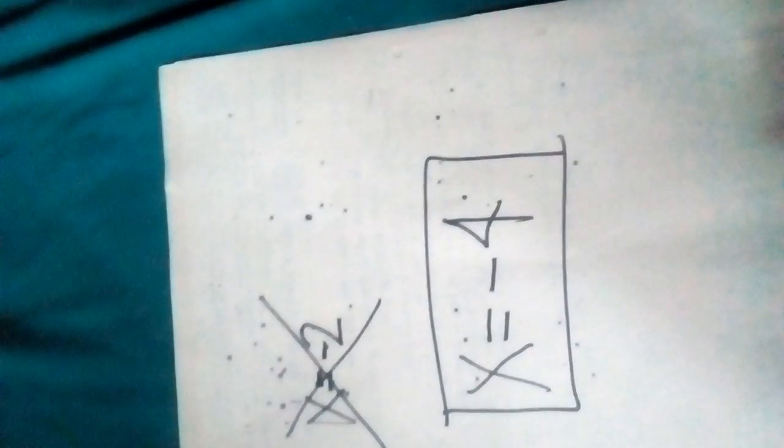Now, I'm already done in finding the zero of the given rational function.